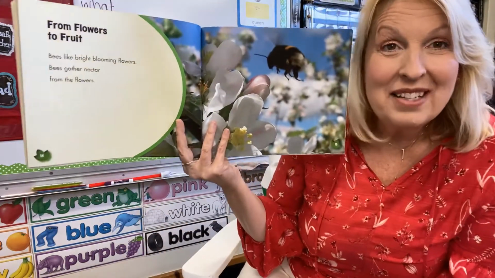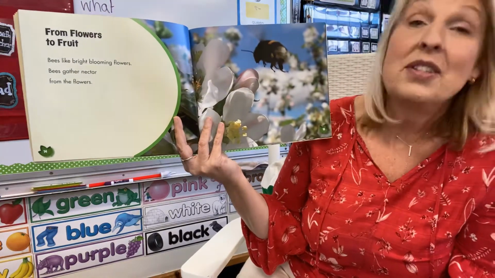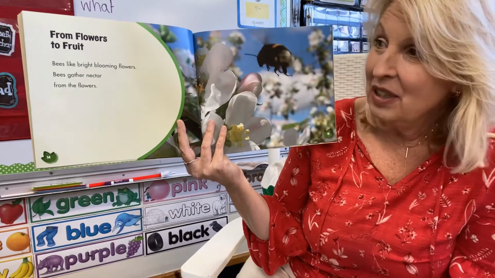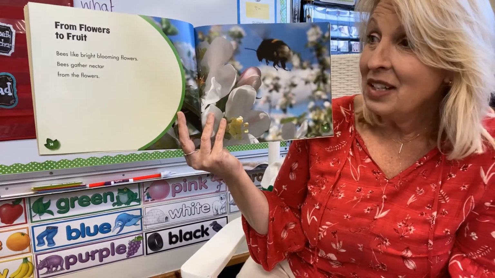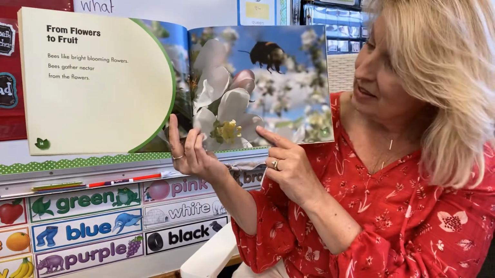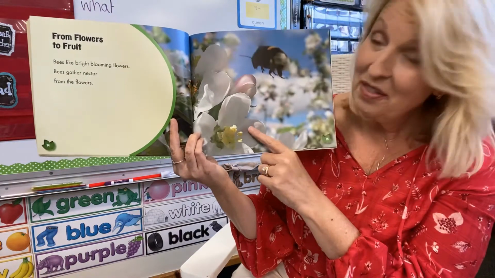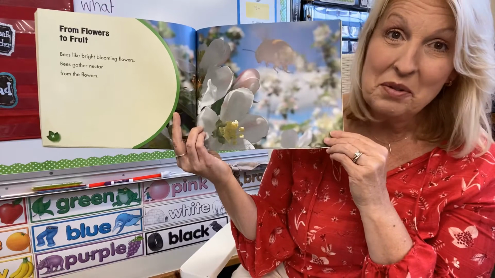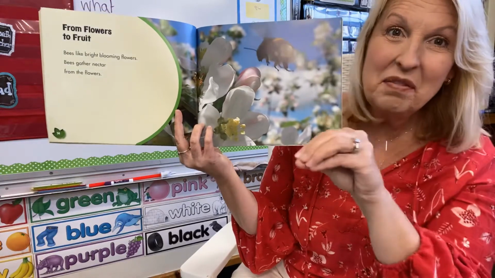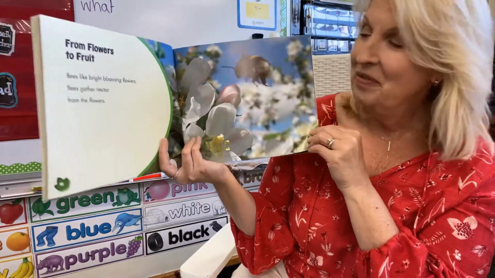So now that plant is grown, and then it does something amazing. From flowers to fruit. Bees like bright blooming flowers. Bees gather nectar from the flowers. So on that plant, sometimes, especially if it's a vegetable or a fruit type of plant, there'll be a flower at some point that grows. And then the bees come along and they go from flower to flower, and they do something very special.